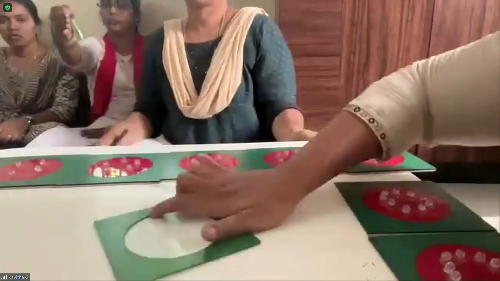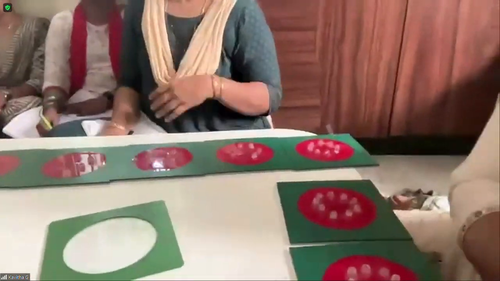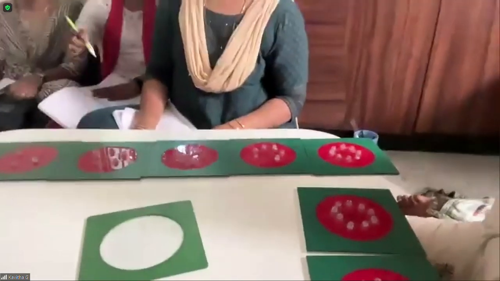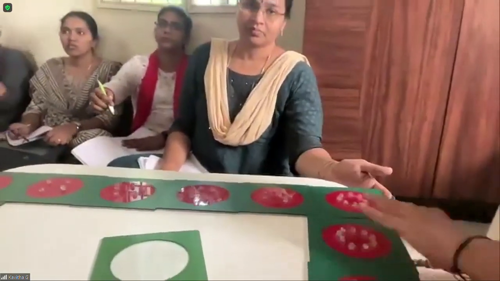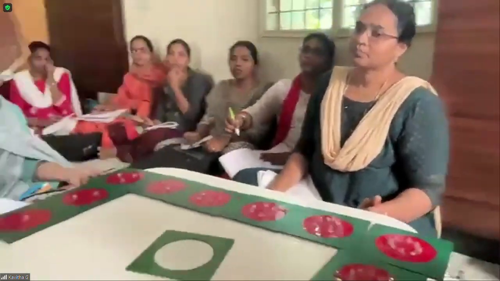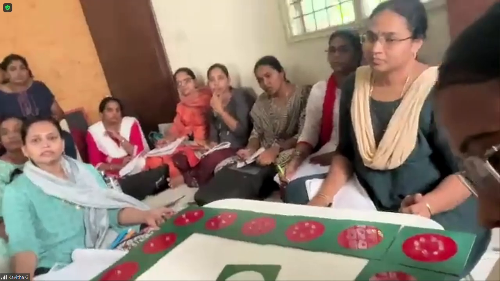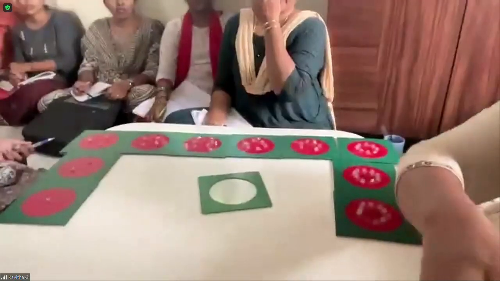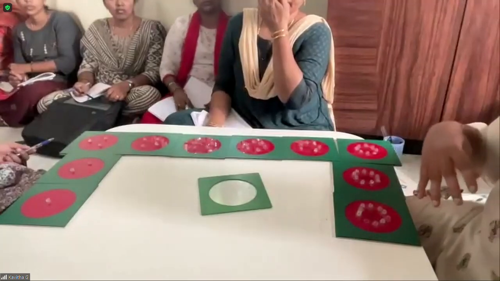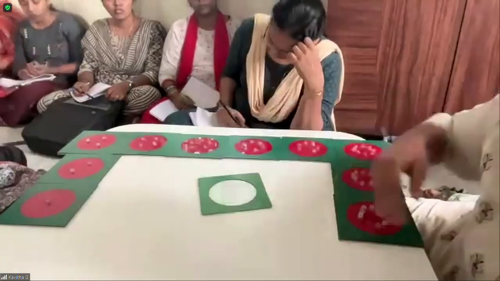Okay, so this is how you need to arrange it. I'll show you. Okay, so all the 10 inserts. I think it's clear now, right? Okay, all the 10 inserts, you have to arrange it this way only.